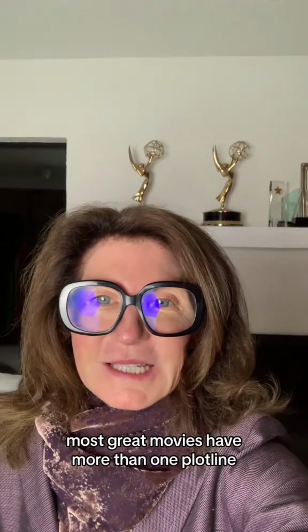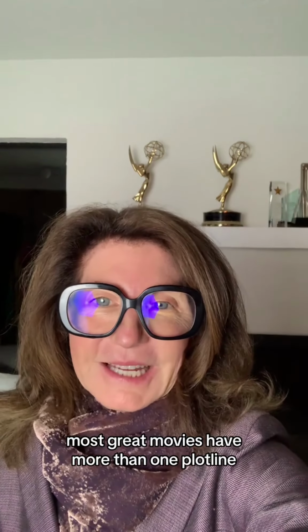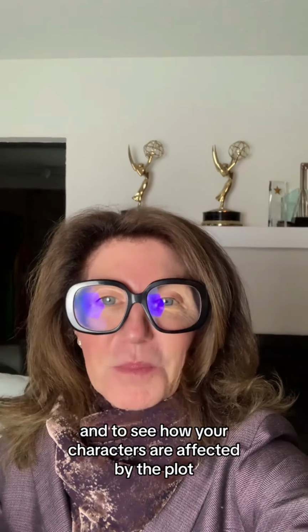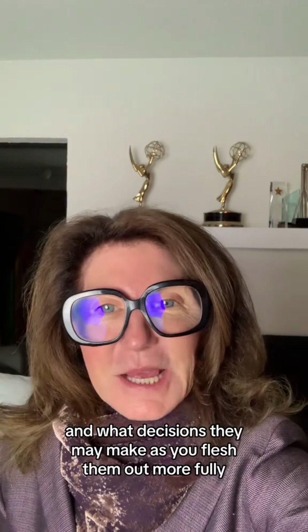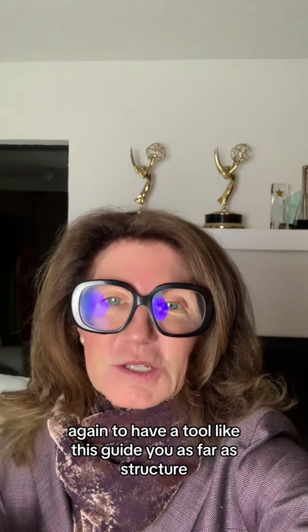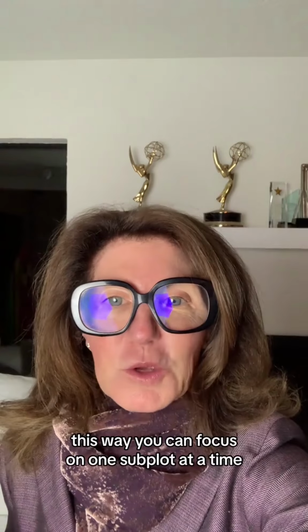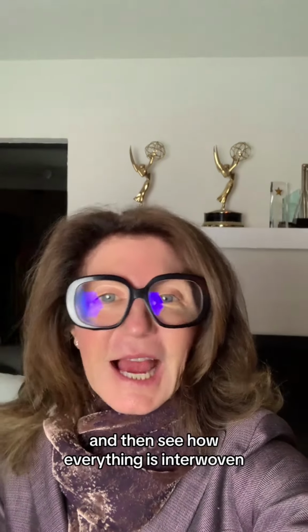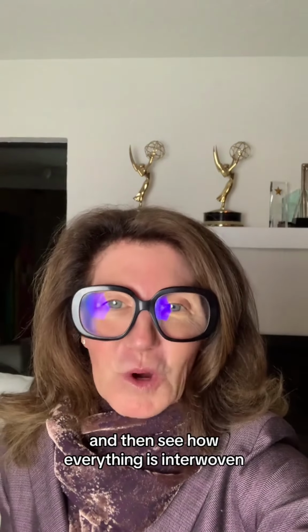Most great movies have more than one plot line. So to see each plot line through and to see how your characters are affected by the plot and what decisions they may make as you flesh them out more fully, it's very helpful, again, to have a tool like this guide you as far as structure. This way you can focus on one subplot at a time and then see how everything is interwoven.